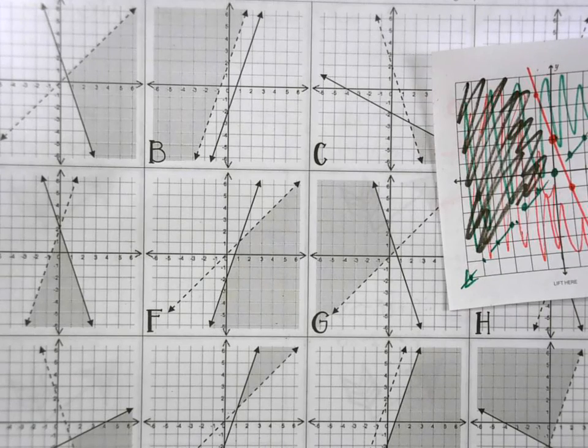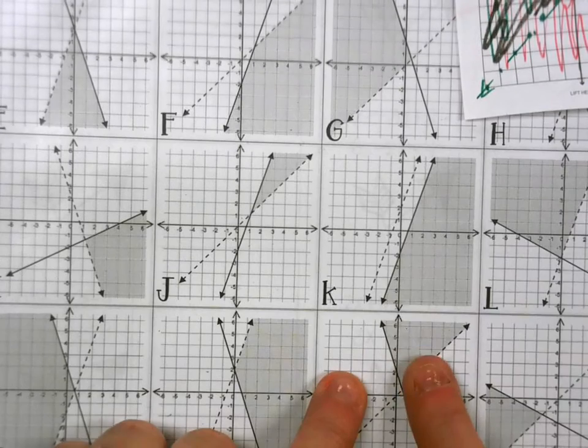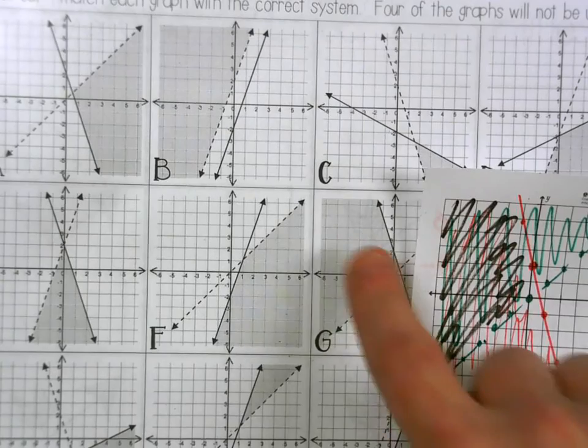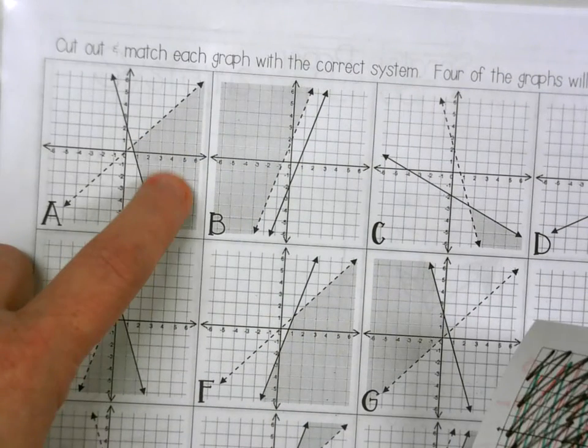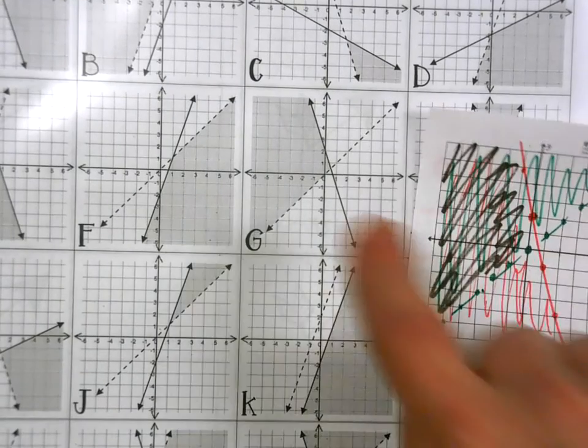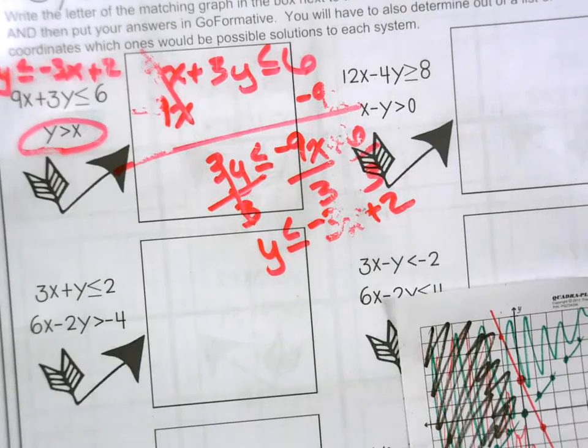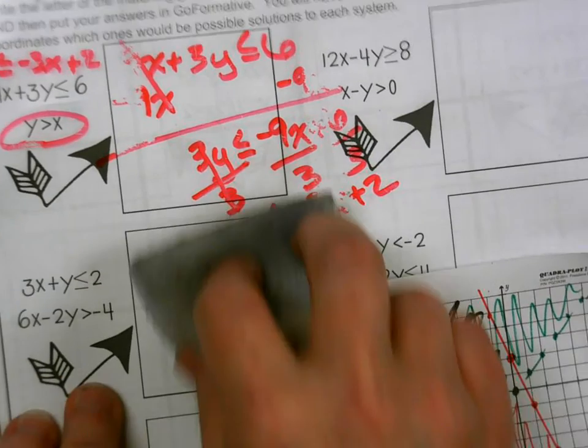Okay, let's look. O is shaded up in this top part, so it's G. G is shaded over here, and A is the other one that's kind of similar, but it's shaded on the wrong side. All together, it is G. So we put G back in your answer space.